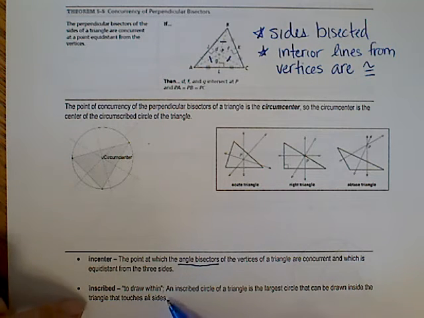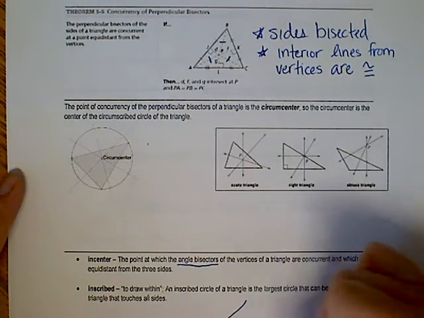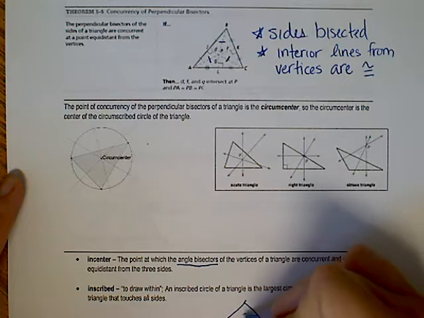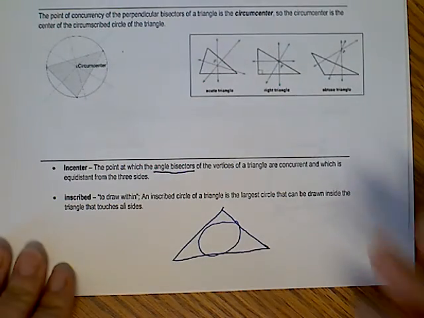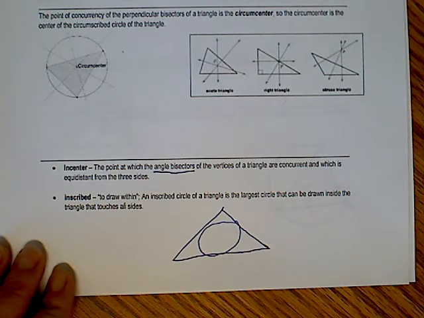Let me explain inscribed first. Inscribed means that I'm going to have a triangle, and then there would be a circle inside of it. I'm sorry, you can't see. So there's a circle inside the triangle. That's what inscribed means. Inside.